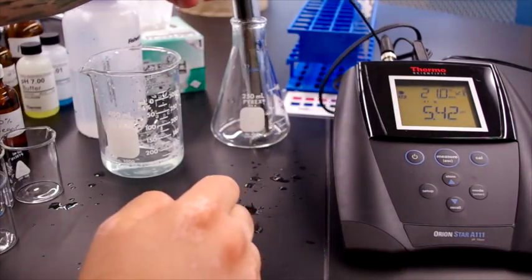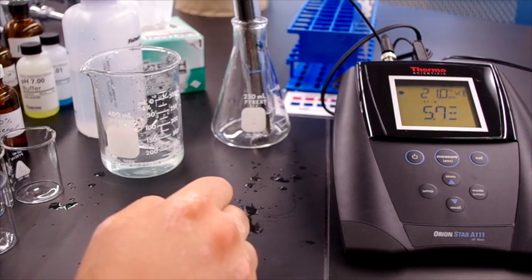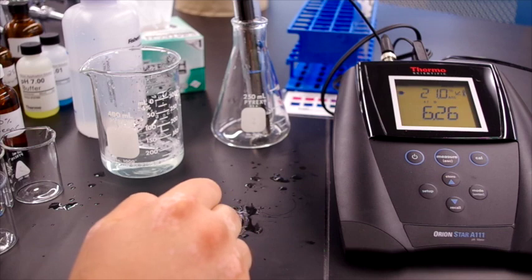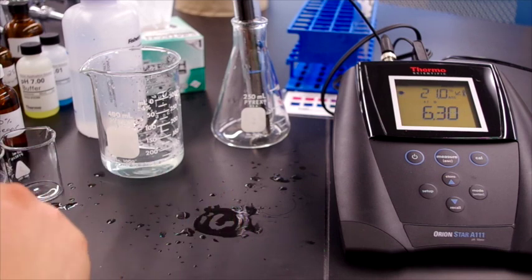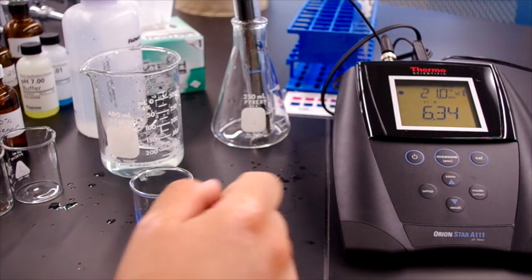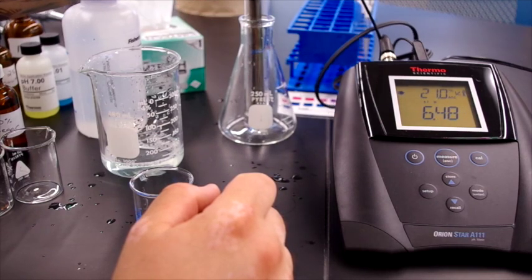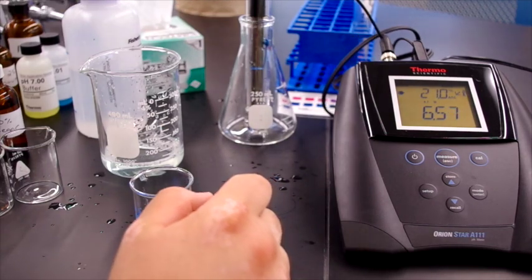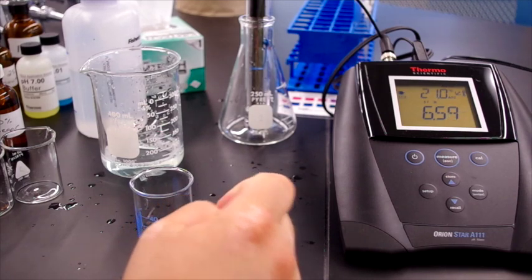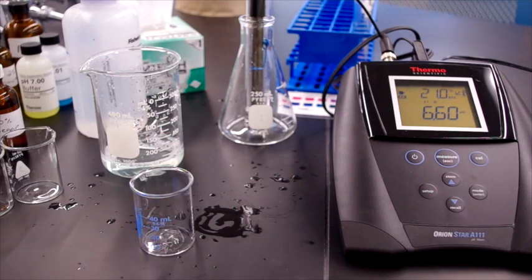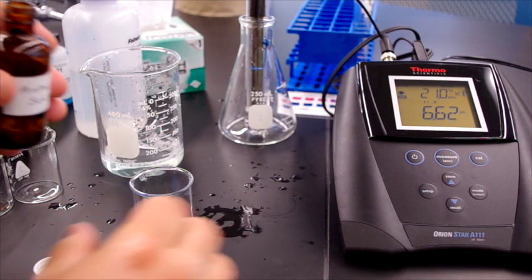And we wait for our pH to re-stabilize. And now it's gone back to the value that it was at when we started. So we now add antacid solution to another beaker.